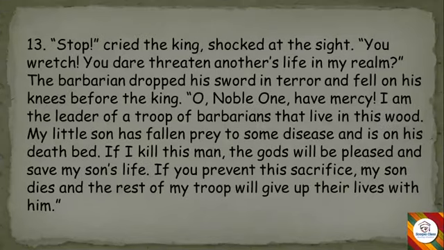"Stop," cried the king, shocked at the sight. "You wretch! You dare threaten another's life in my name?" The barbarian dropped his sword in terror and fell on his knees before the king. "O noble one, have mercy."